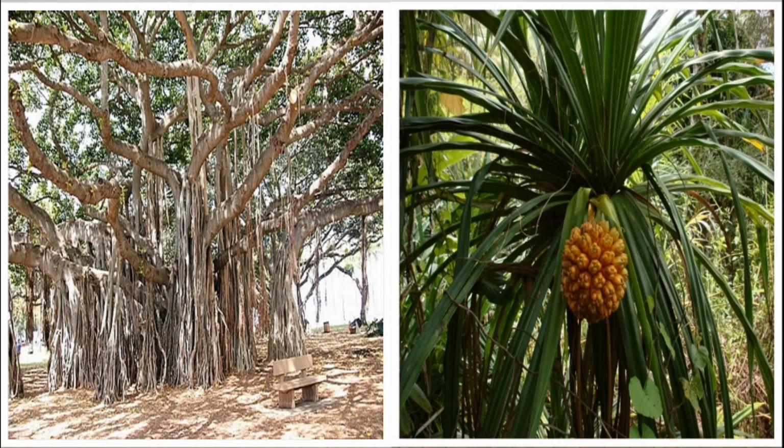We can see roots above the soil. Can you see the roots above the soil? And these roots support the plants. Therefore, the roots seen above the soil to support the plants are known as prop roots and stilt roots.